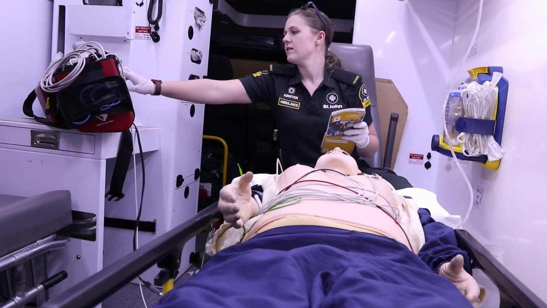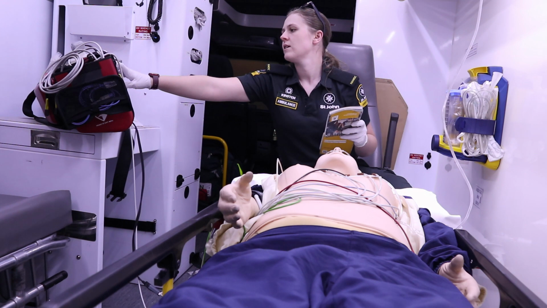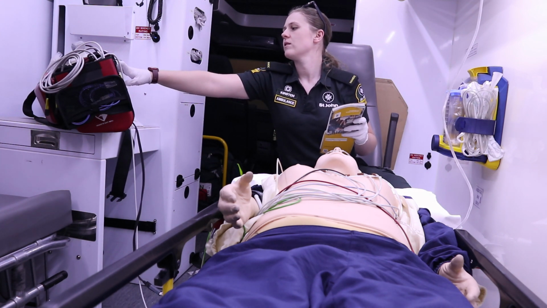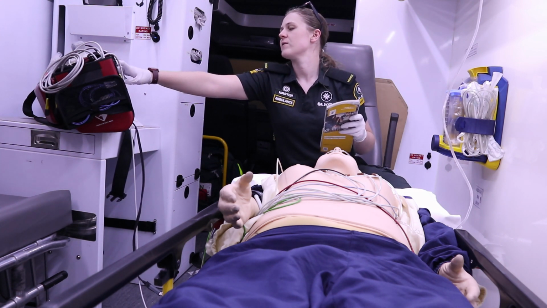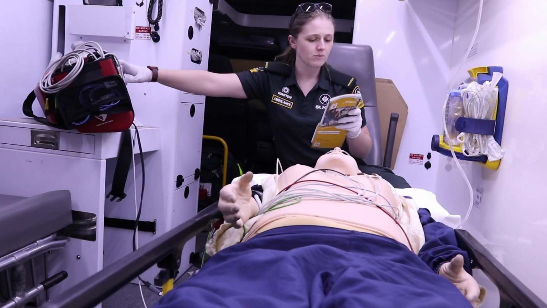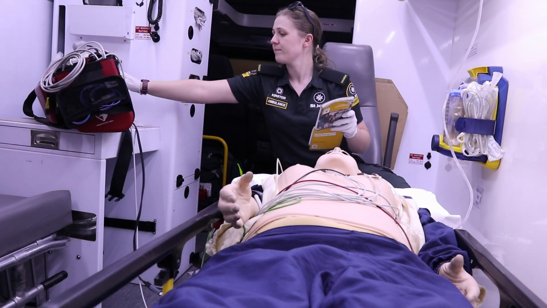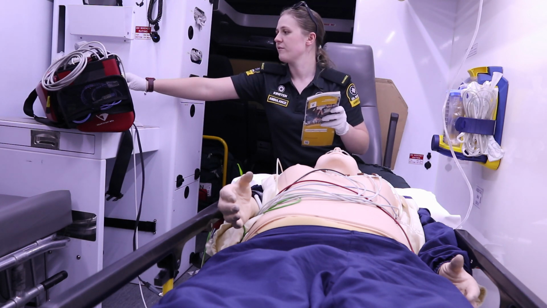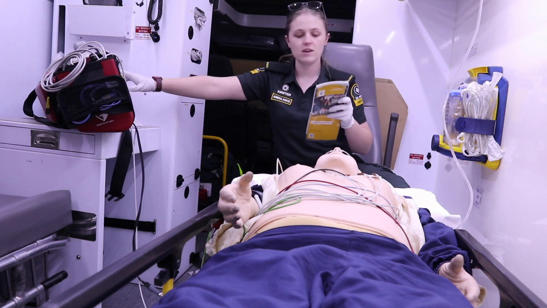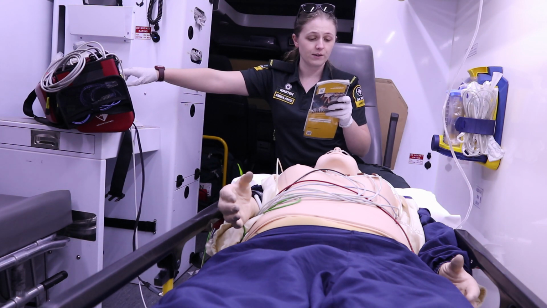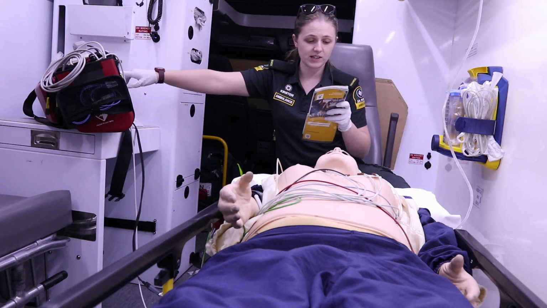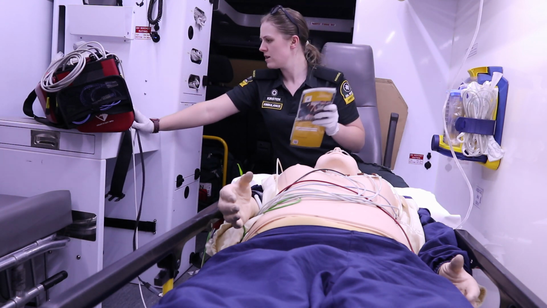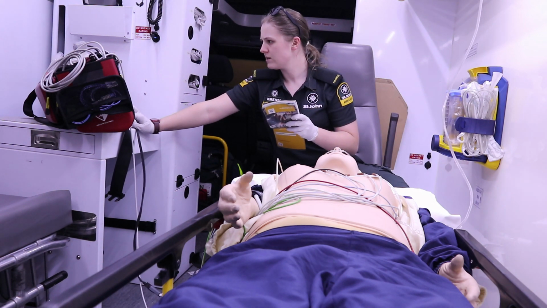I've selected the pads on the monitor, which has the largest visible R wave. Select pacing. Confirm there is a detection symbol above every QRS, which I can see here. Confirm pacing is in demand mode. Set the pacing rate at 70 per minute.